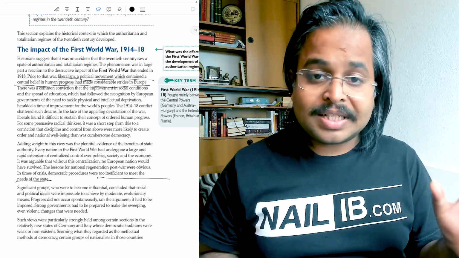That was the major lesson that most of these so-called nation states got out of the First World War: that if you want efficiency, democracy is not the right way to go, and efficiency is something that they really required after the devastation of the First World War. Significant groups who were to become influential concluded that social and political ideals were impossible to achieve simply by moderate evolutionary means. So, if you just go step by step, by moderate evolutionary means, then you just cannot get any kind of proper achievement of influential ideas.